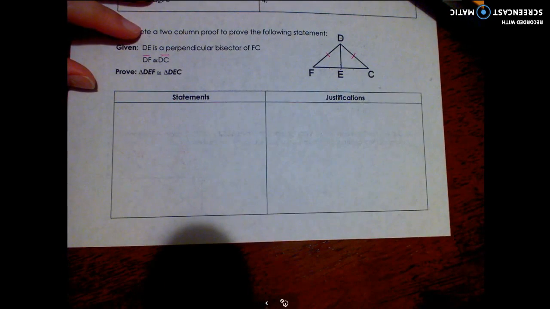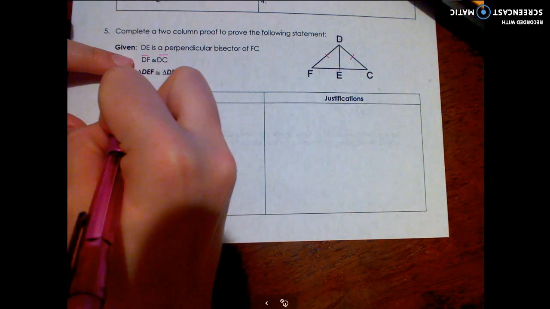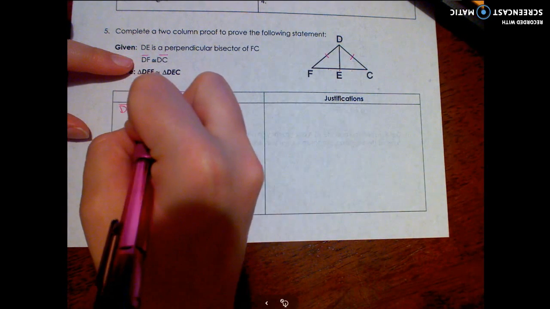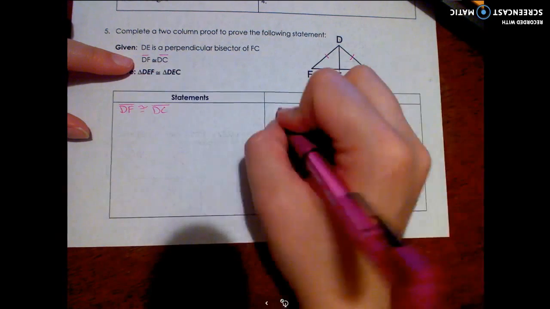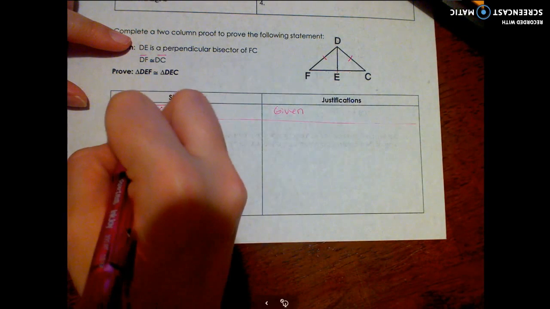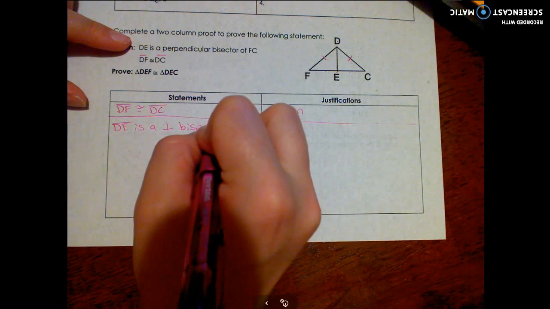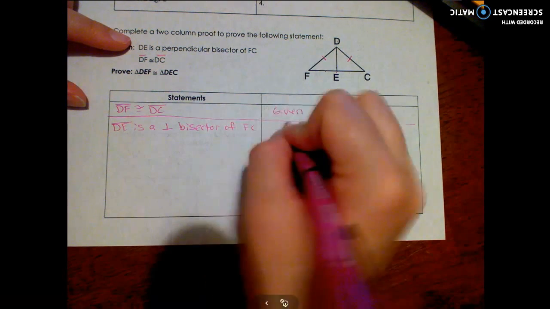So the first thing that I would do is state what's given. So there's not really anything to do with this first or the second statement here, so I'm just going to go ahead and say it to get it out of the way. So that's given. Nothing to do with it, so moving on, and I'm going to state the next thing. DE is a perpendicular bisector of FC, and that's given.